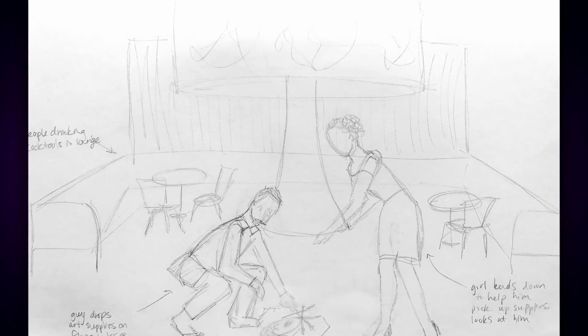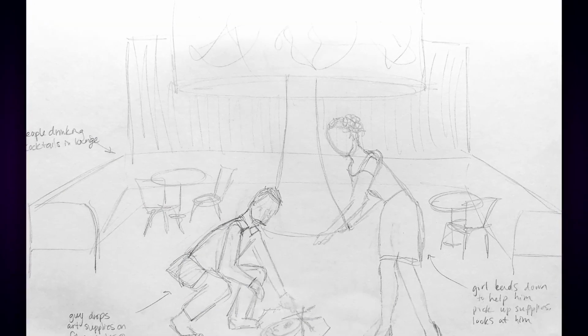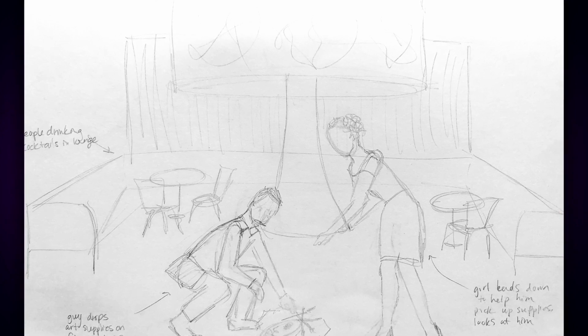So our first image is the purple room, and I'm trying to figure out, okay, how do we make these characters meet.